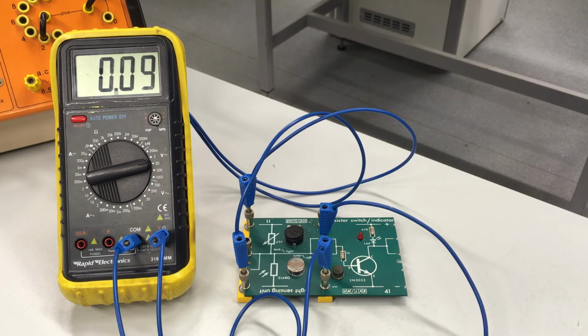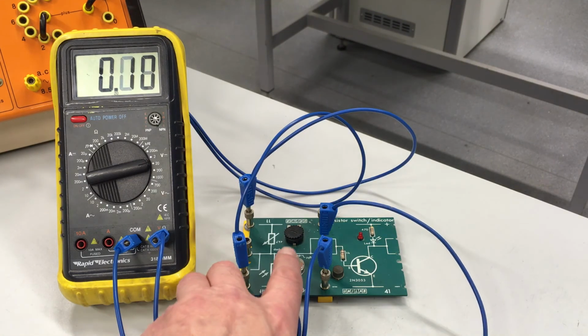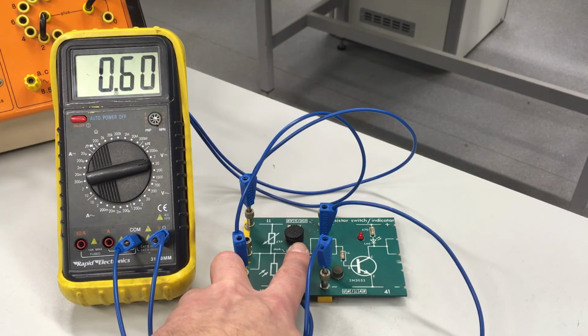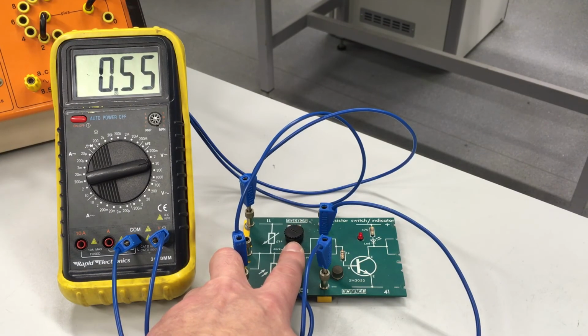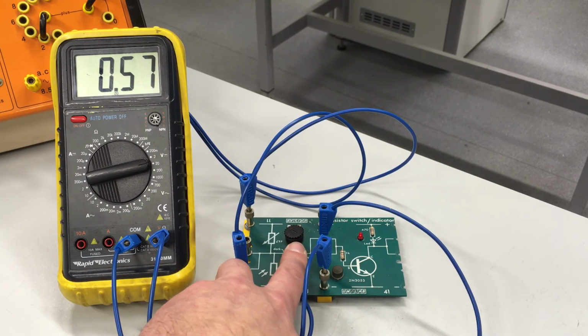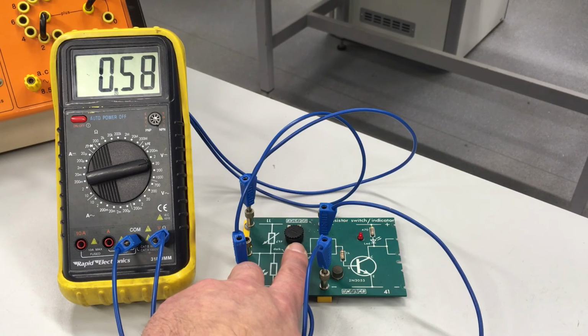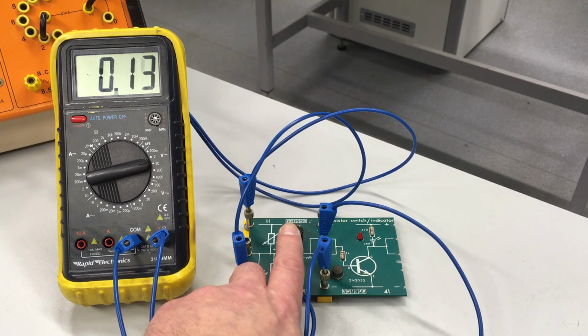Now this is a sensing circuit and it will sense change in light level. So I'm going to cover the LDR to make it think that the light level has dropped and it's all of a sudden got dark. I'm going to cover it with my finger. And what you should see, very faintly, you can just see the difference, is the LED lights. The LED lighting says that the transistor is switched on. So whatever I've attached this transistor circuit to will now be in operation. The LED is only there to indicate that the circuit's on.